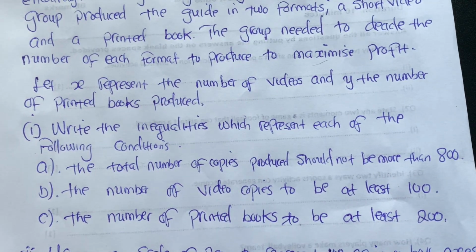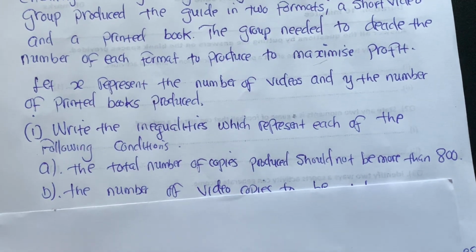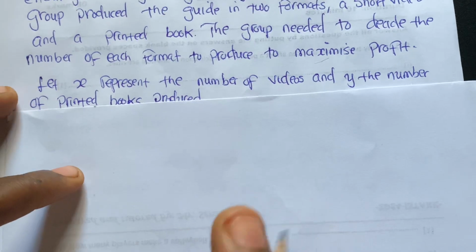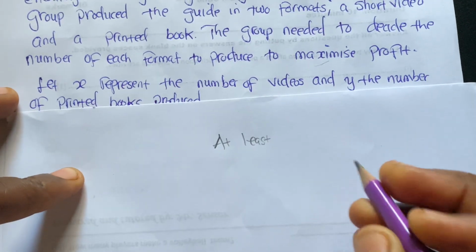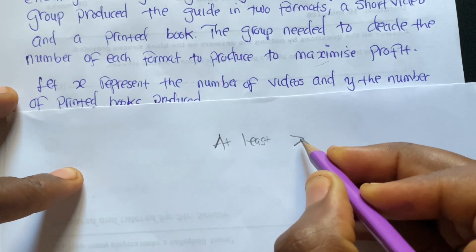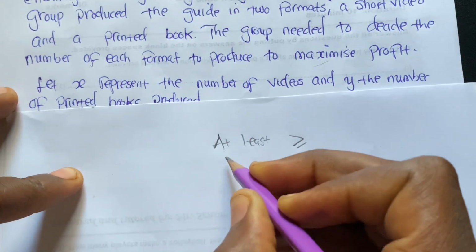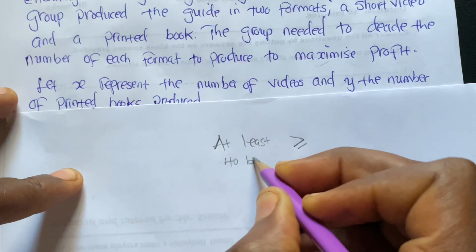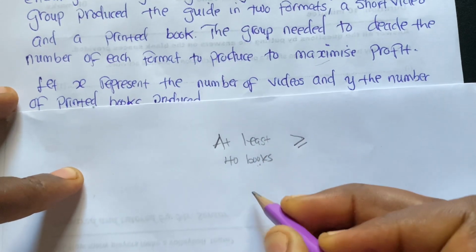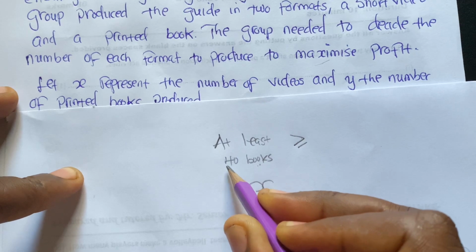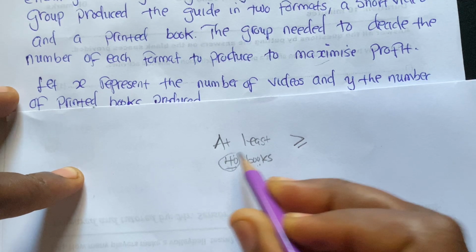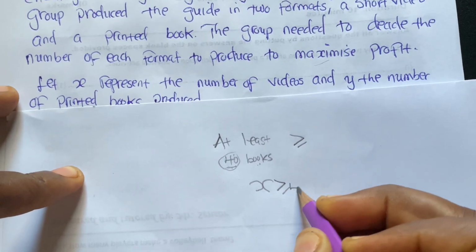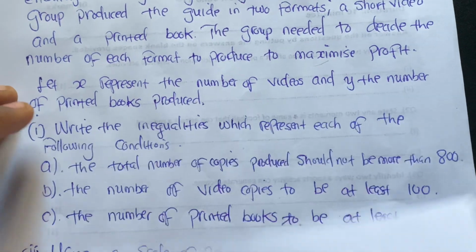As we are coming up with the inequalities, we will need to understand some terms. When we talk about the words "at least" under linear programming, it is expressed as greater than or equal to. Where we say at least 40 books, let's say the number of books is represented by X, we're trying to say we need more than 40 books, but if the number of books is going to be minimum, they should be equal to 40. So this is going to be X greater than or equal to 40. This is just an example.